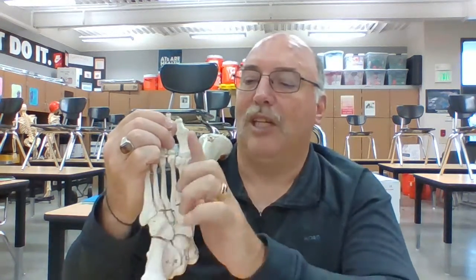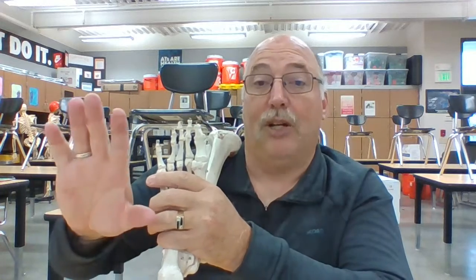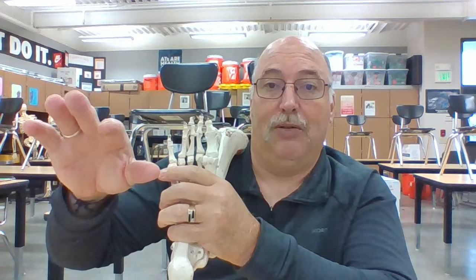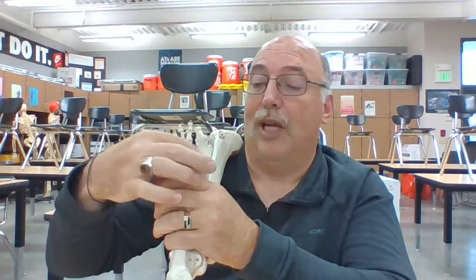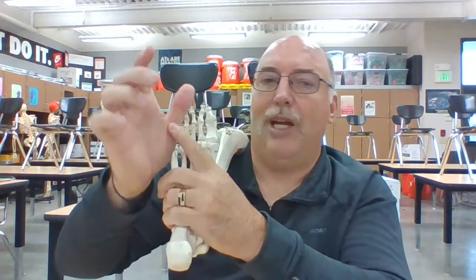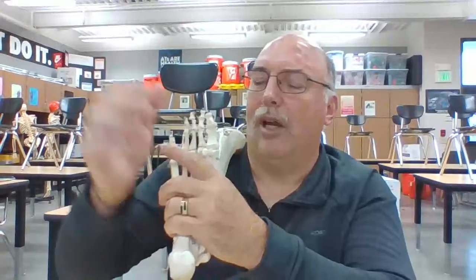What they do is give leverage to your big toe so you can push your big toe down, so as you're running, you can push off on your big toe. That's the purpose of a sesamoid. There are 2 of them there. We have sesamoids in our thumb too, right about there. That allows you to thumb wrestle real well.